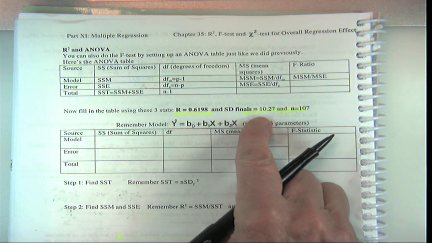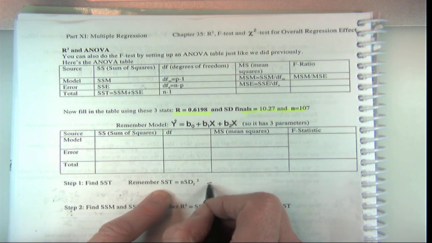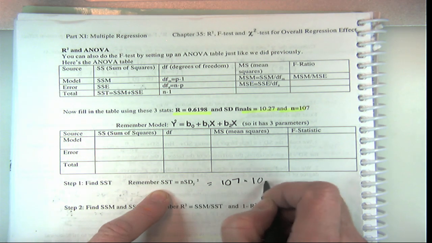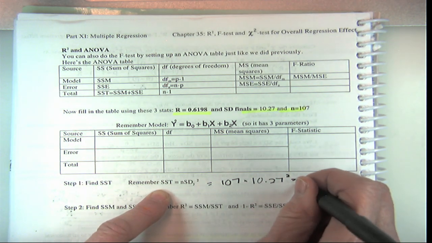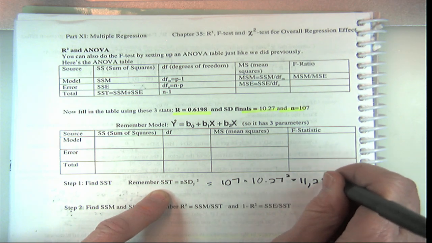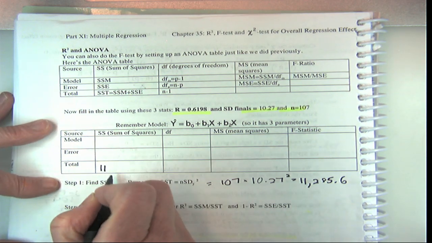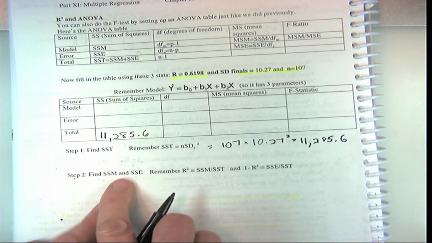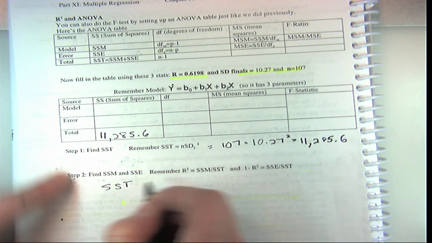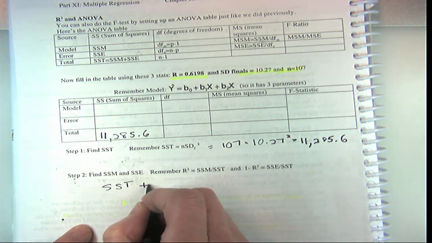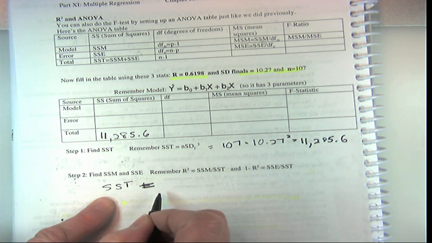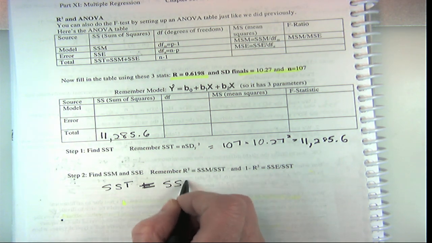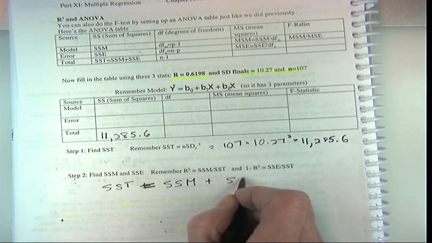Okay? So first of all, what are we going to put in here? SST. It's n, which is 107, times the standard deviation of the y squared. When I did that, I got 11,285.6. So that goes here. Now, how are we going to get these? Remember? Okay, you know that SST, the sum of squares total, this right here, can be broken up into 2 parts. This is SSM plus SSE.